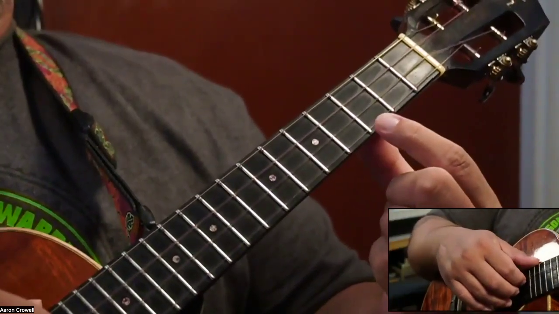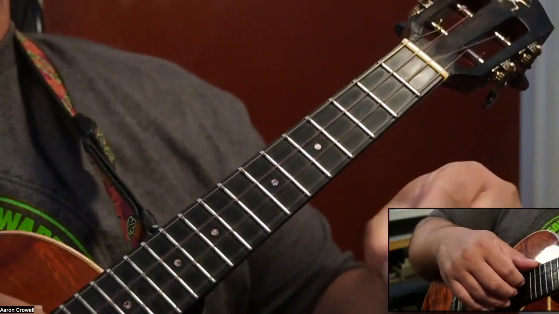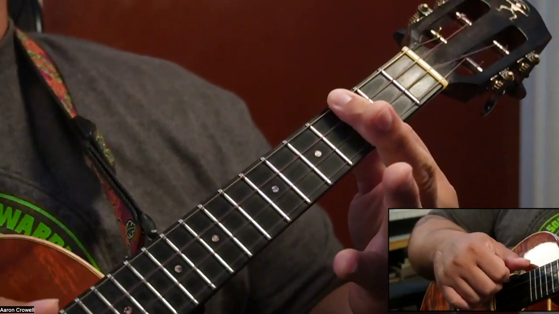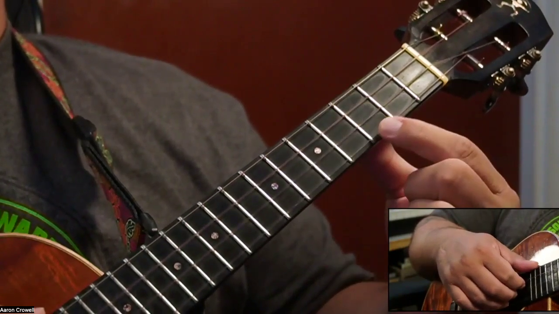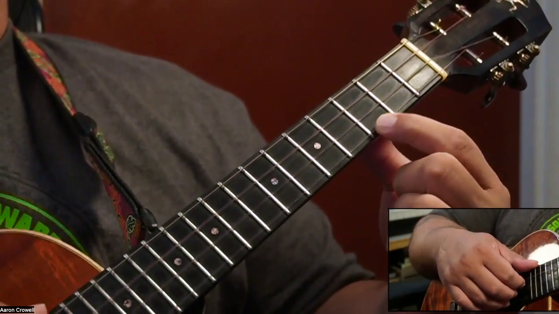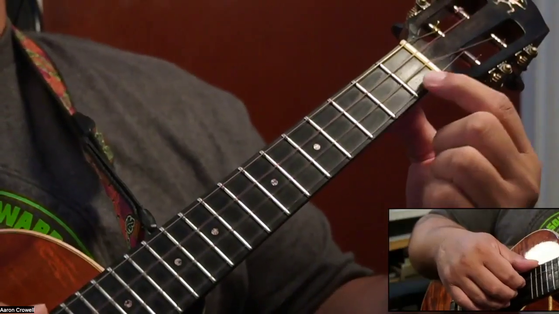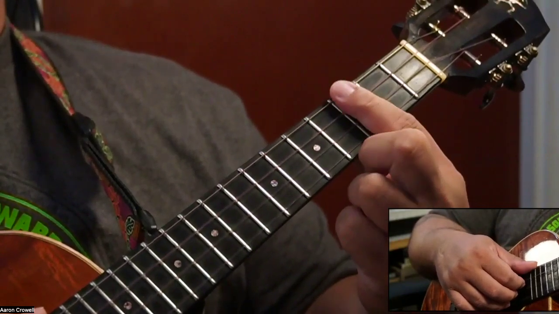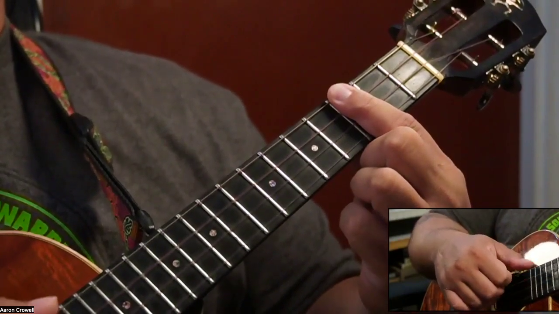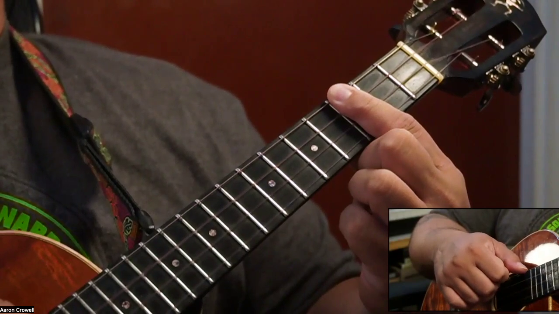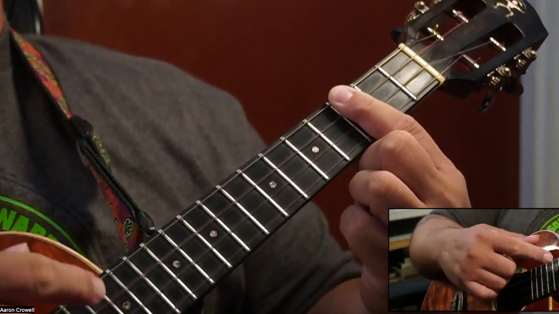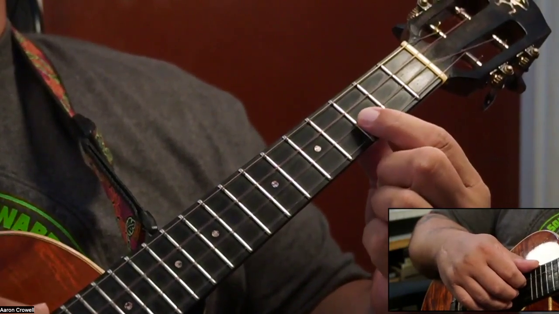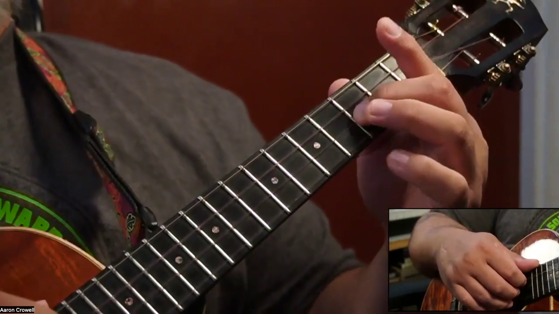The first one is root on the first string, and that's that shape. So if I have my root on the first string and I'm trying to do a minor 7, in this case we're playing C, so C minor 7. Okay, that's my shape. Now the root on the second string looks like this.